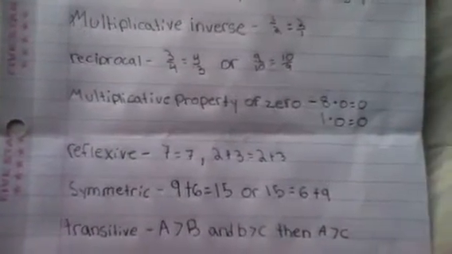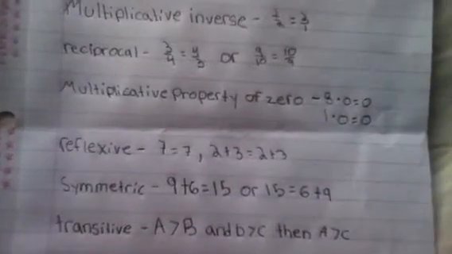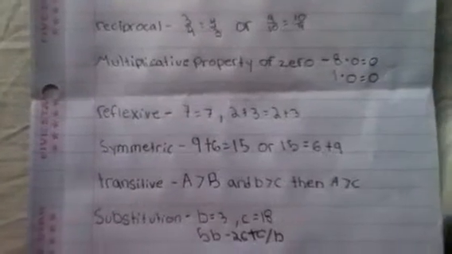Here we have transitive. Here, this is A is greater than B, and B is greater than C, then A must be greater than C. Okay? As you see, A is greater than B, and B is greater than C, then A must be greater than C. Okay, here we have substitution.